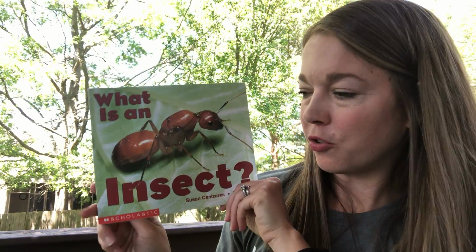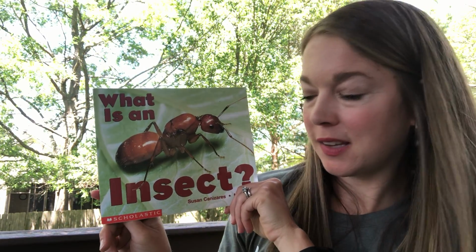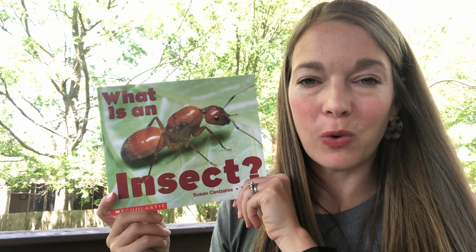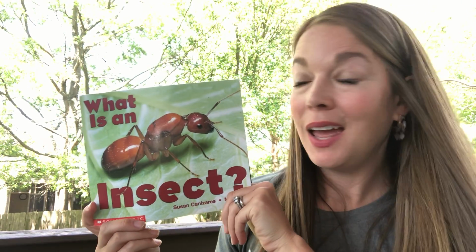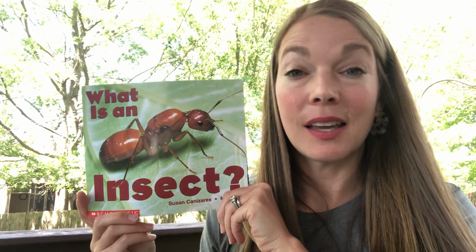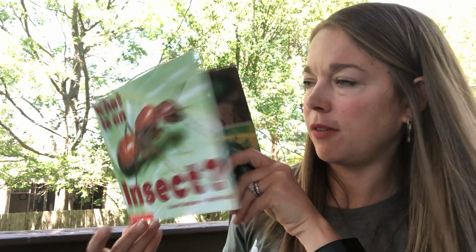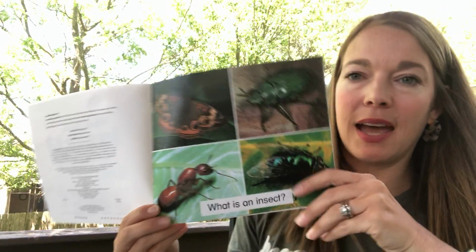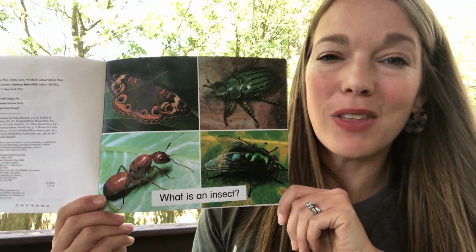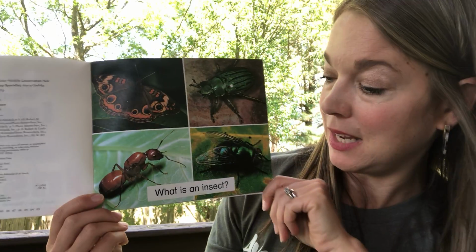This is a quick little story. It's called What is an Insect? And I thought it would be a fun way for you to be able to look at insects against some things that are not considered insects. It's really fast, but I wanted you to start to see all of the characteristics of what an insect actually is.